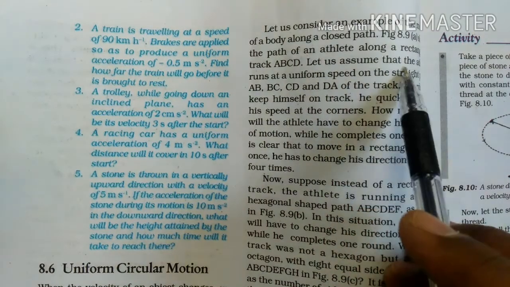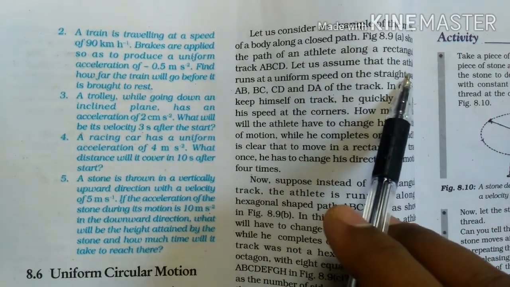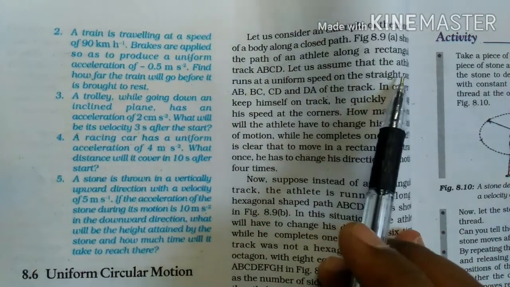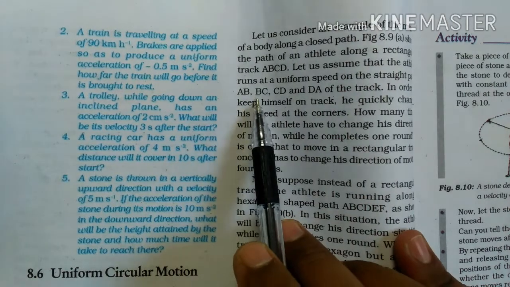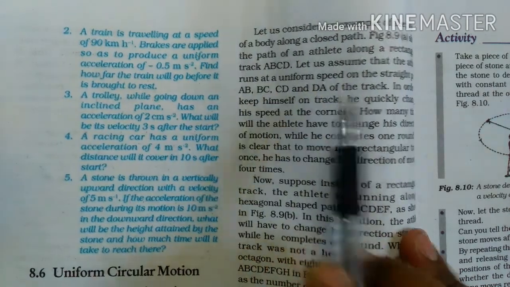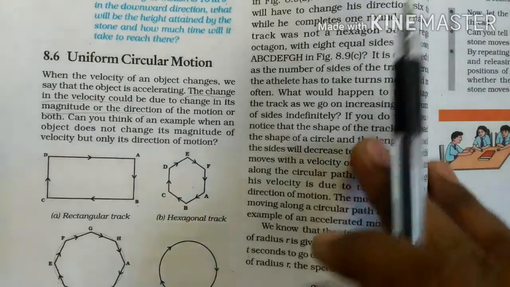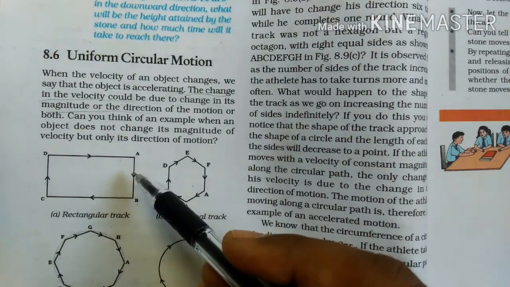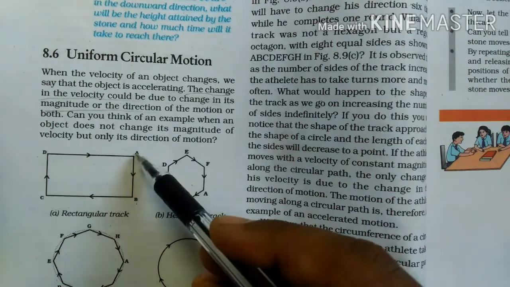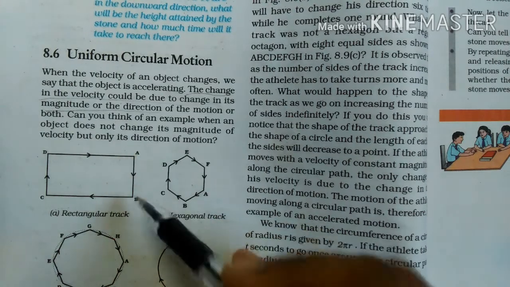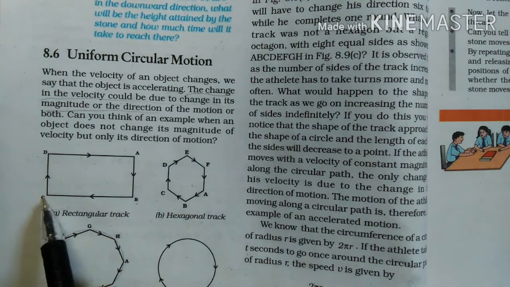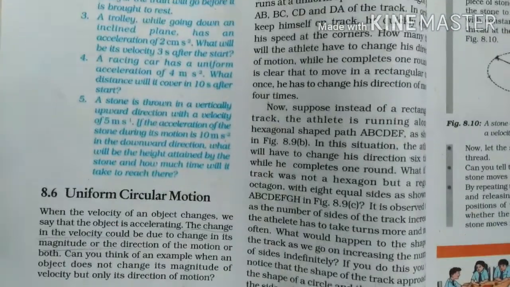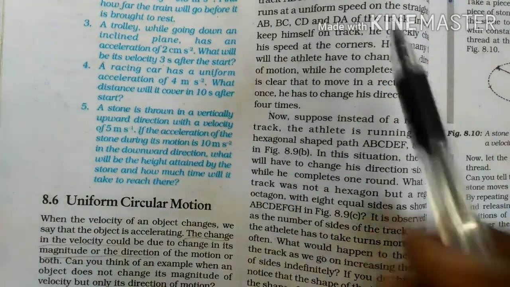Let us assume that the athlete runs at a uniform speed on the rectangular parts, that is AB, BC, CD and DA of the track. See here, the athlete first runs in uniform motion in this way. First A to B, then BC, then CD and then DA. In this way he will run in a uniform motion.